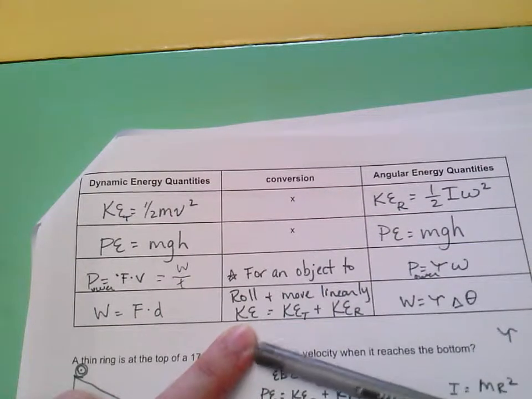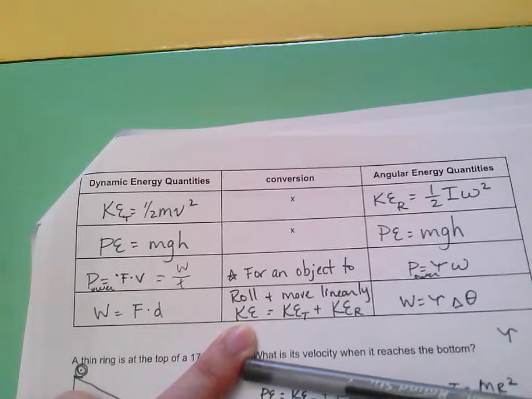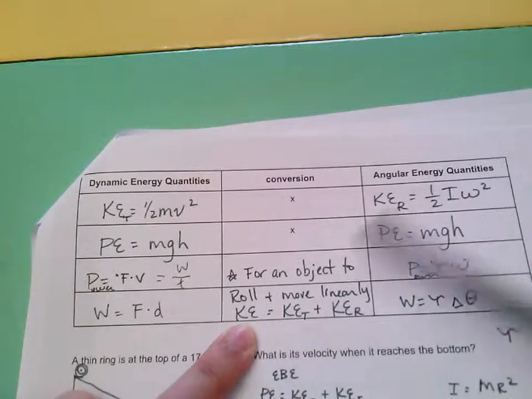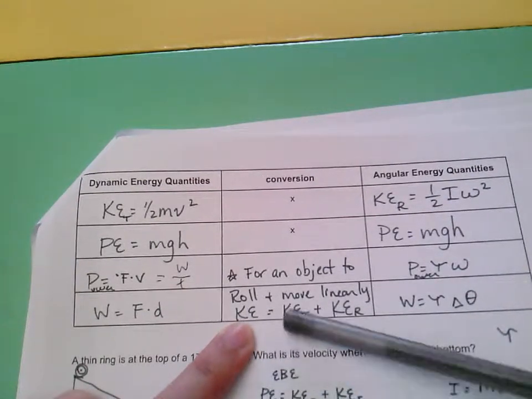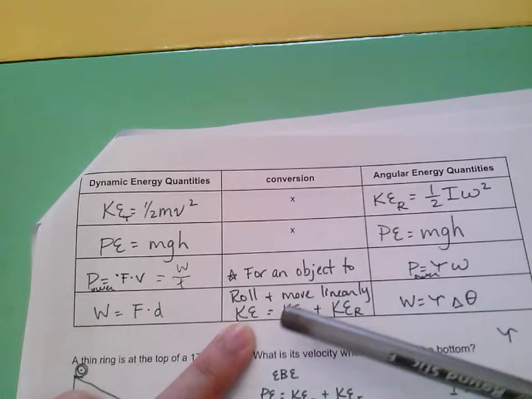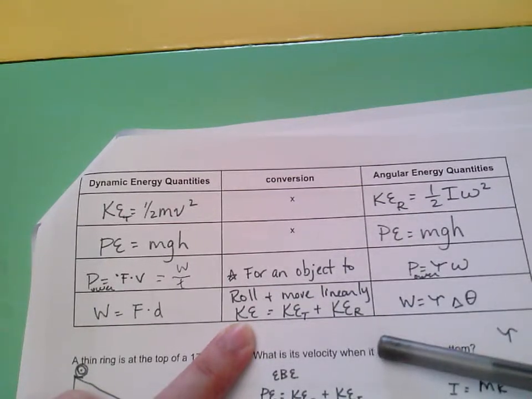If it has a really uneven mass or a weird moment of inertia, it's going to take more energy to get started, and therefore its velocity is going to move slower by the time we're at the bottom.